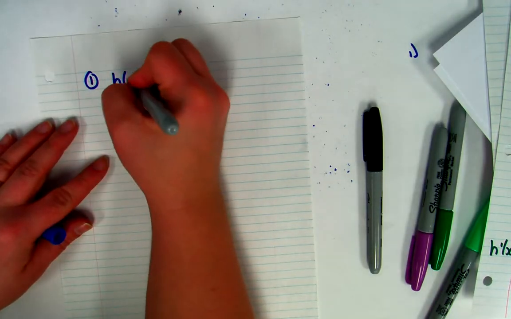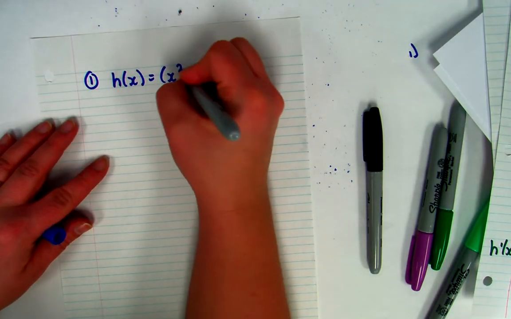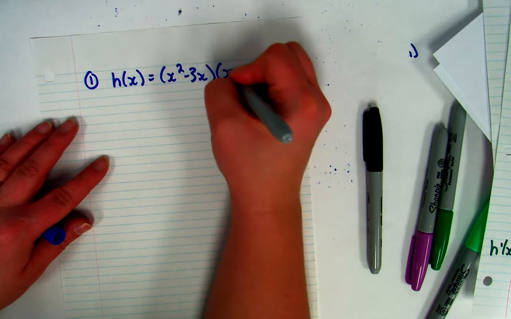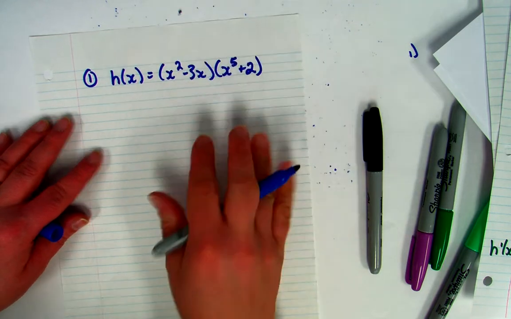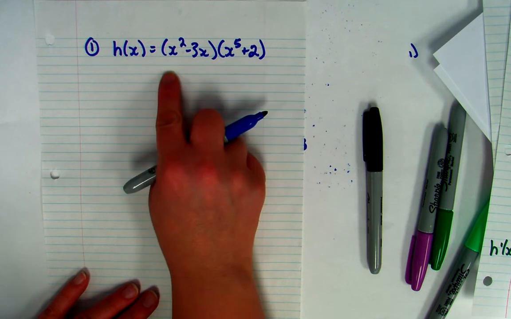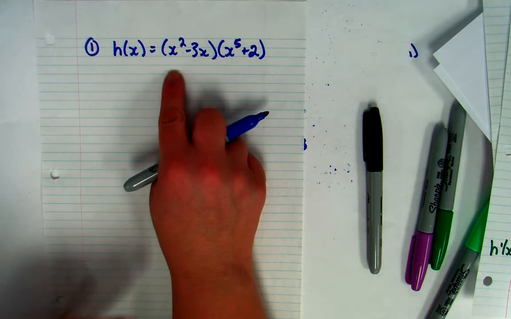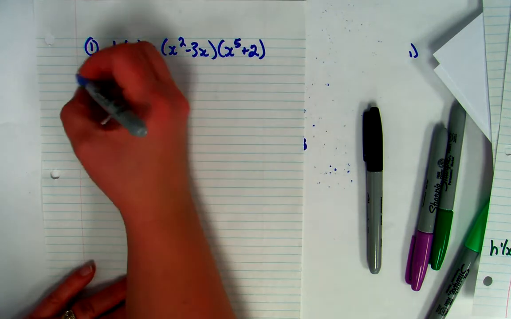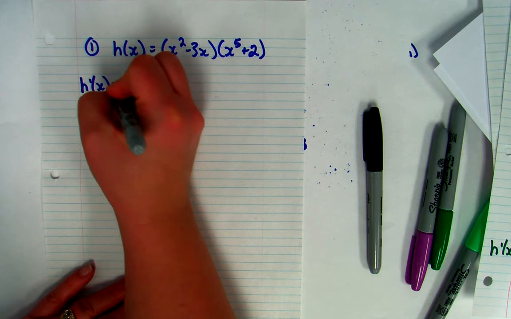So let's look at some examples. Find h prime if h at x equals x squared minus 3x times x to the 5th plus 2. And again, there will be times where you might just decide to FOIL this out, clean it up first, and then find your derivative. But I'm going to practice applying product rule.